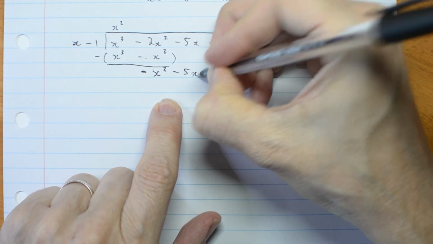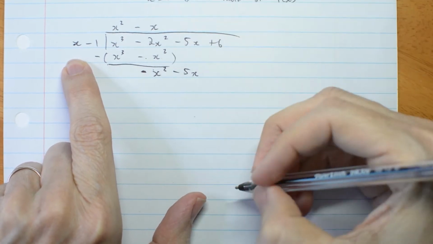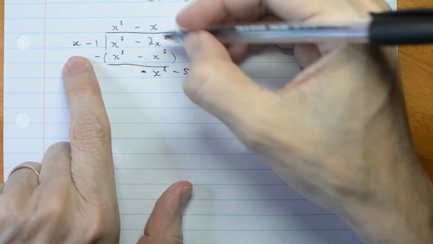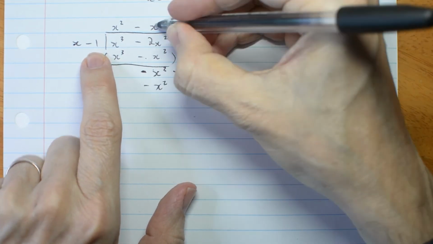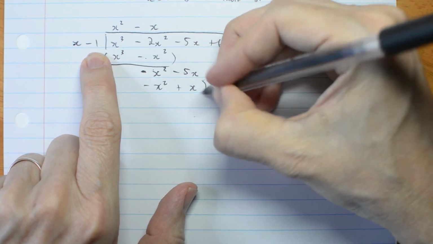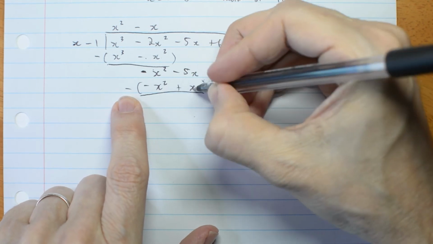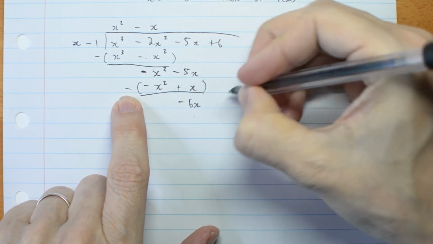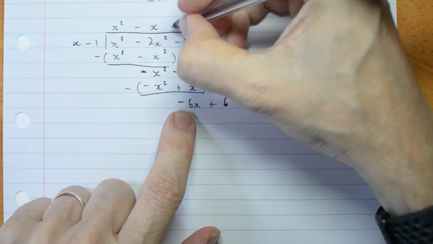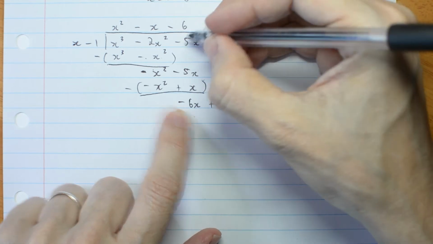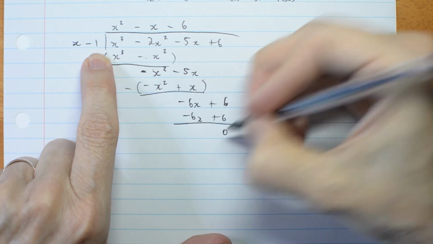Bring down the negative 5x. X goes into negative x squared, negative x times. X times negative x is negative x squared. That's what I wanted. Negative 1 times negative x is plus x. Subtract. Goes away. Negative 5 minus 1 is negative 6x. Bring down the 6. That looks good. X goes into negative 6x, negative 6 times. Negative 6x plus 6 gives me 0 as I wanted.